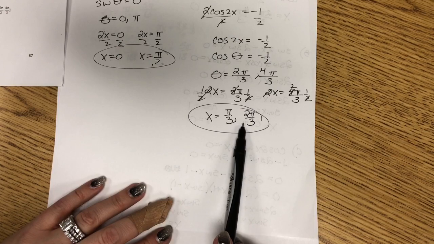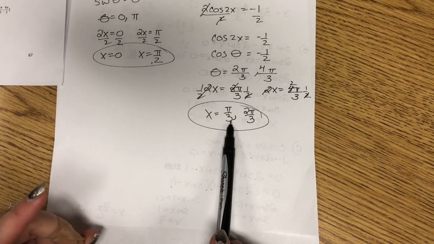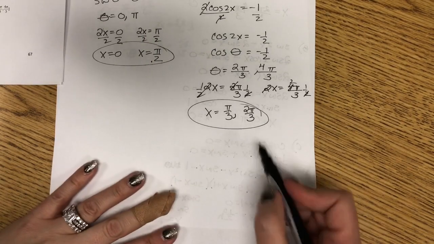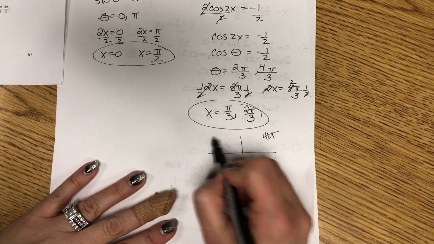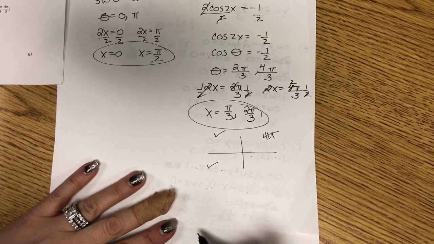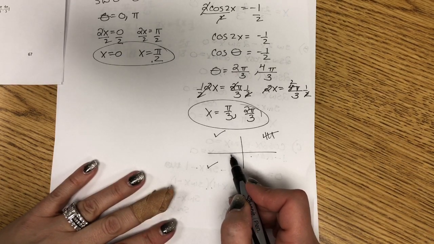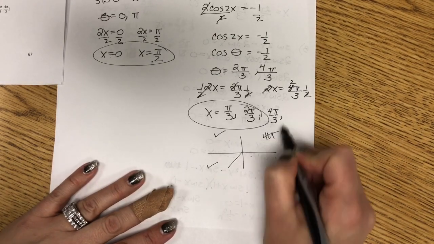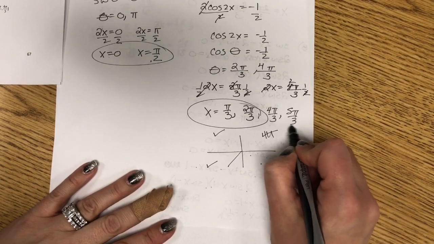So over here with the negative 1/2, I need the pi over 3, but everywhere that cosine is negative. So that's this, no, that's positive. This quadrant and this quadrant. So this quadrant would give me also 4 pi over 3. And then the last quadrant would give me 5 pi over 3.